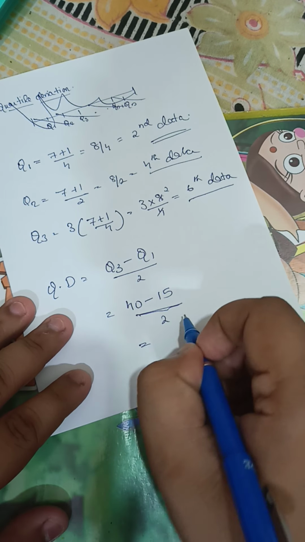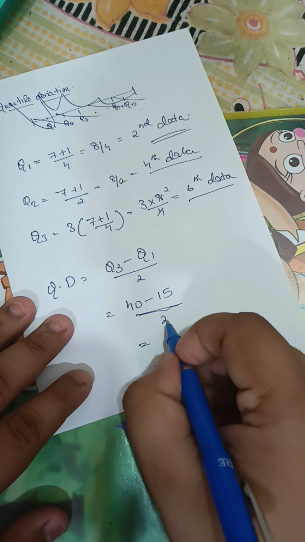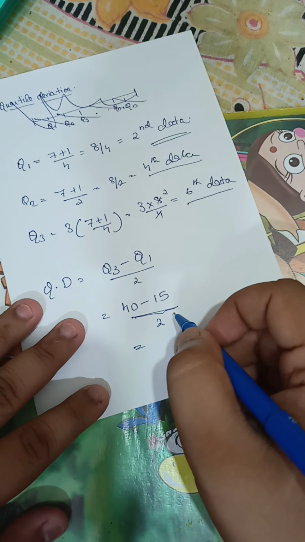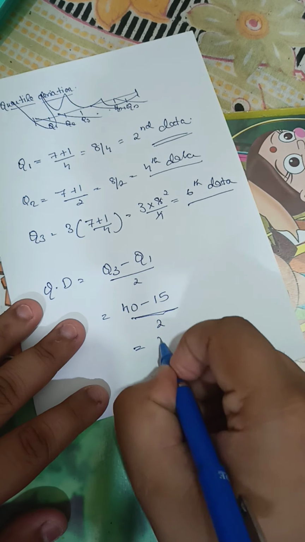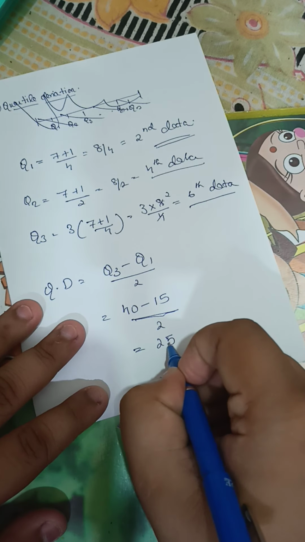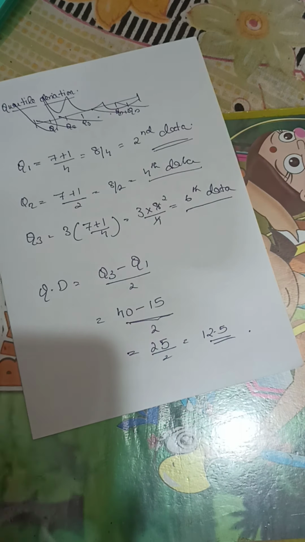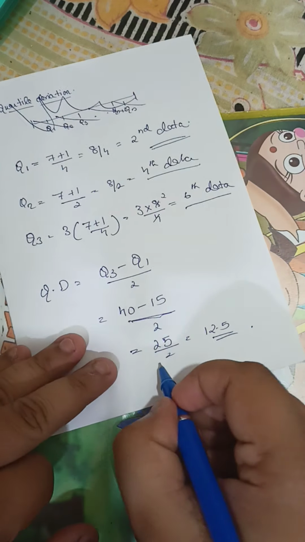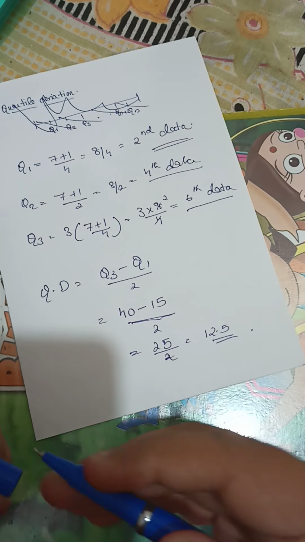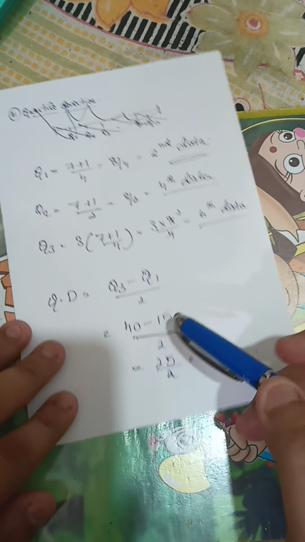You obtain 25 by 2, which is 12.5. So this is the basic idea for raw data.